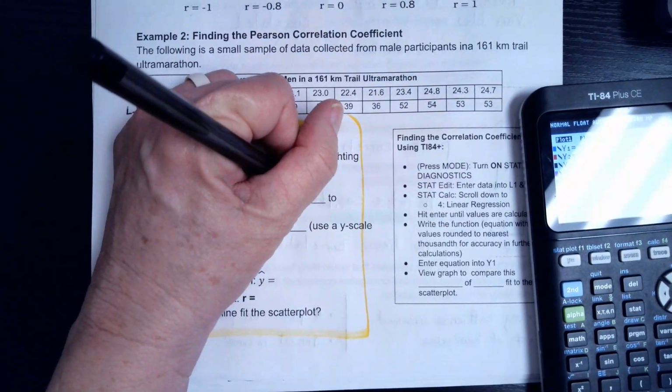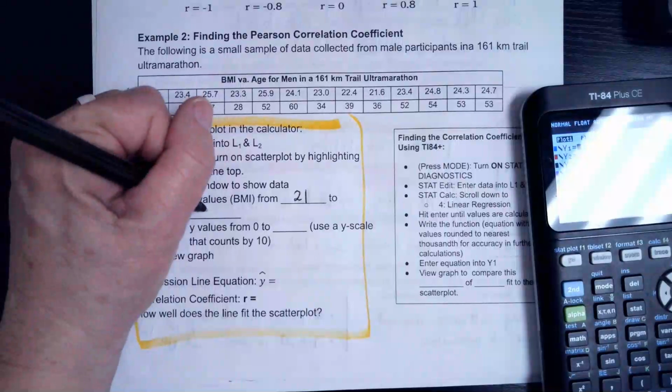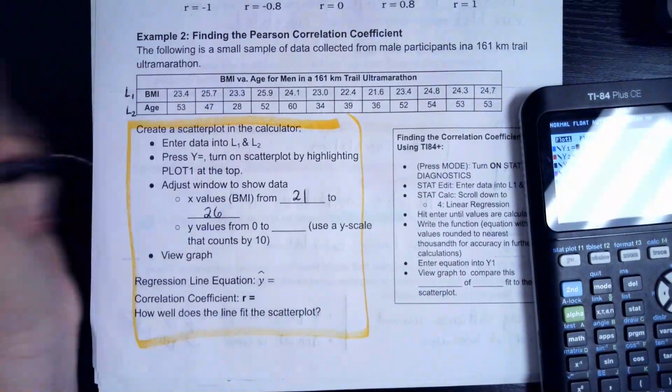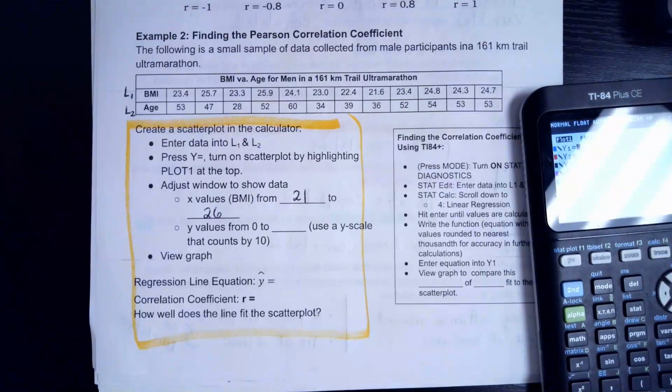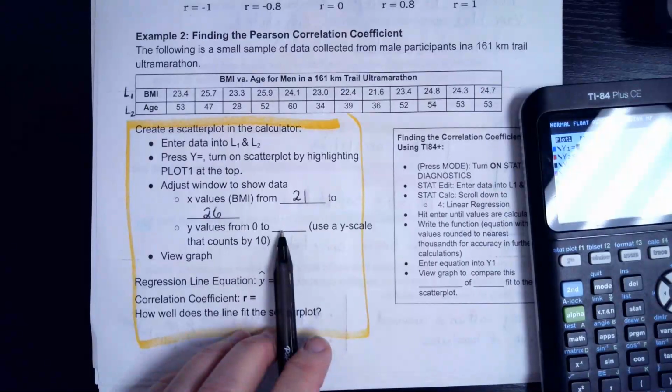Okay, if I went from 21 through 30, or would 20 to 30 even matter? Okay, 20 to 30 would be fine. You're just trying to make sure you've covered your lowest to your highest, right? For your X values. And what should I put in for my Y values?